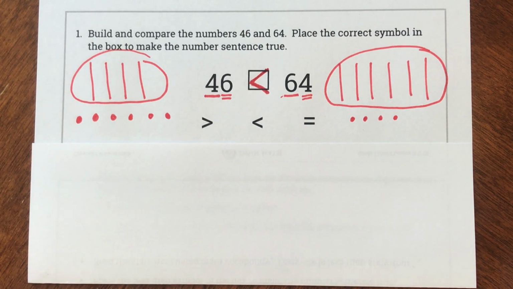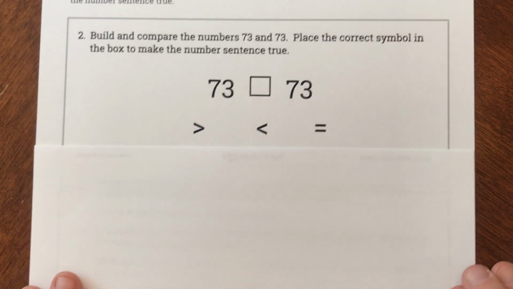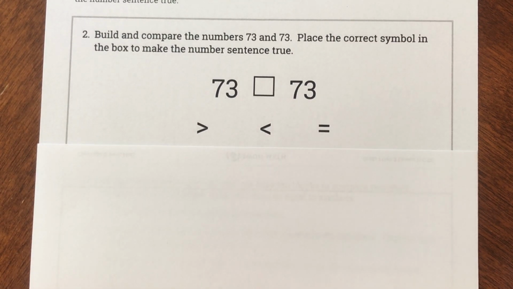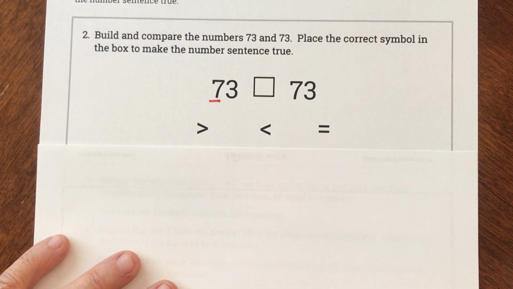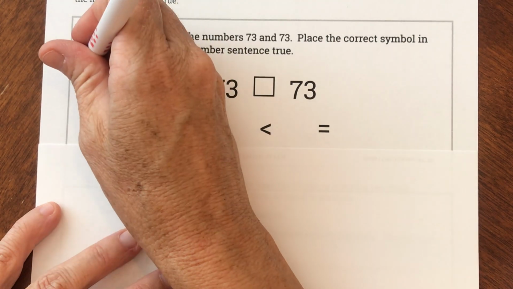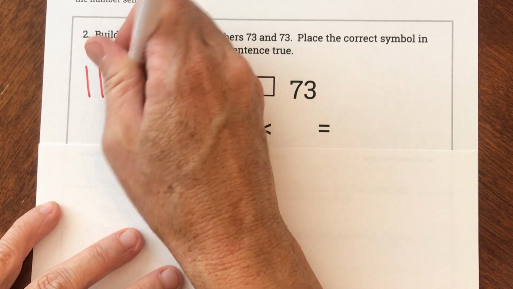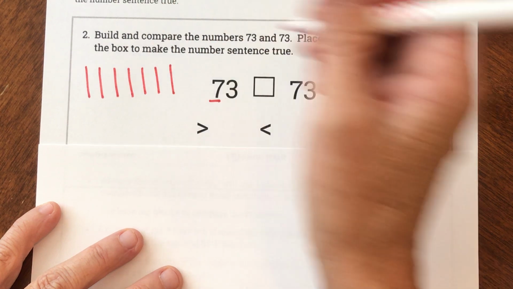Okay, here is my next one. This one says, build and compare the numbers 73 and 73. Place the correct symbol in the box to make the number sentence true. Okay, ready? So I'm going to build it first using my base 10 blocks. I have 7 tens, 1, 2, 3, 4, 5, 6, 7.